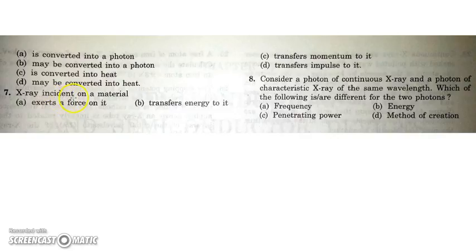And the next question, X-ray is incident on a material, it exerts force on it, transfers energy to it, transfers momentum to it, transfers impulse to it. Obviously, C and D are the same things. Transferring momentum is transferring impulse, and it obviously will exert force because it will transfer momentum, and it will also transfer energy because the material will absorb some of the photons, so it will also absorb energy or transfer energy to the material.